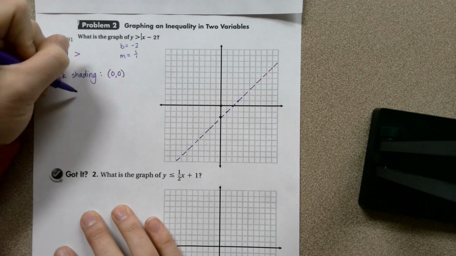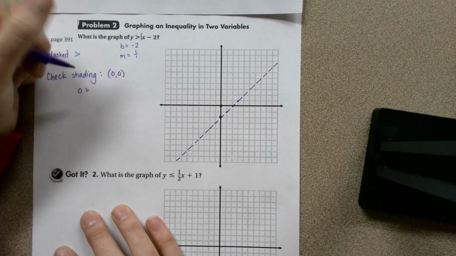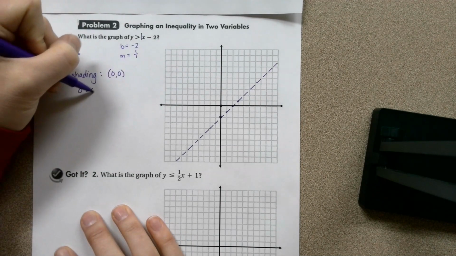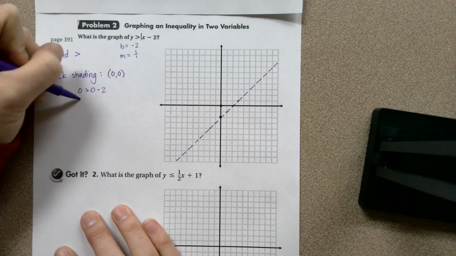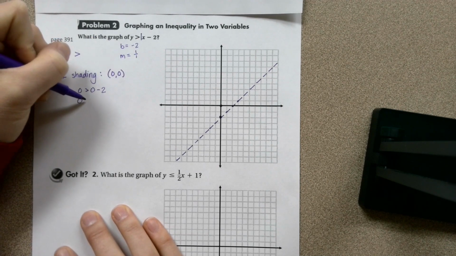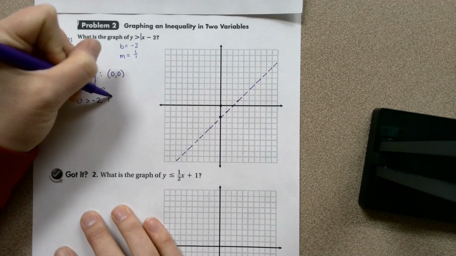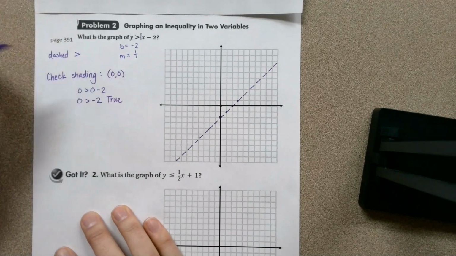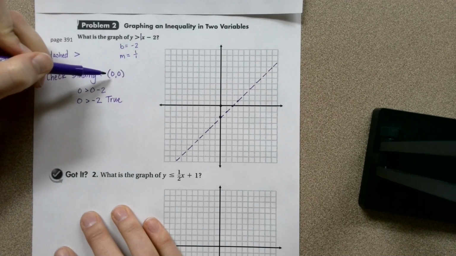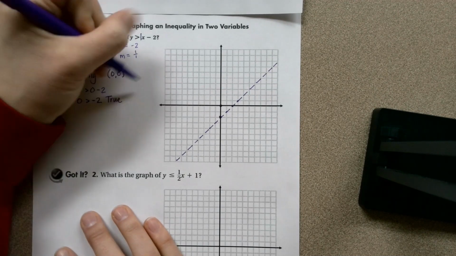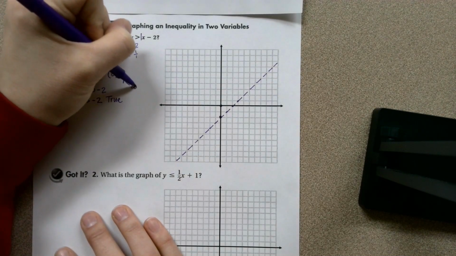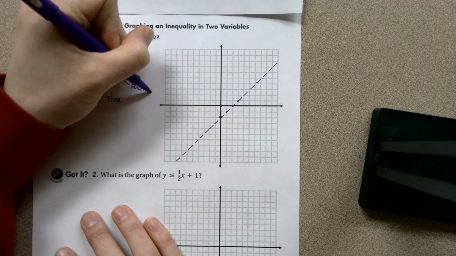So for our y, we have 0 is greater than, x is also 0, minus 2. When we simplify that, 0 is greater than negative 2. This is a true statement, meaning that 0, 0 is a solution. So because this is a solution, we would want to shade that side of the line.